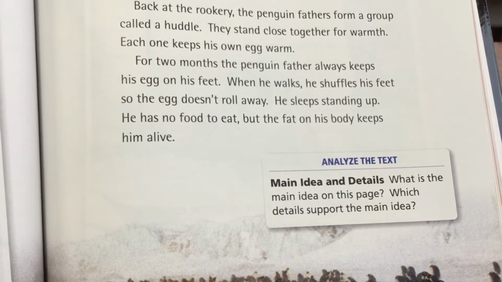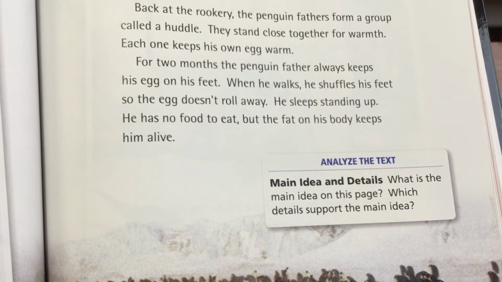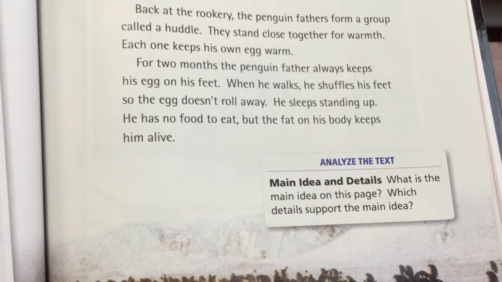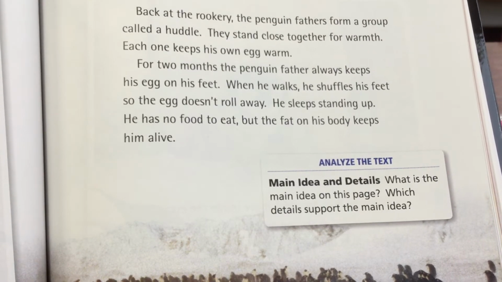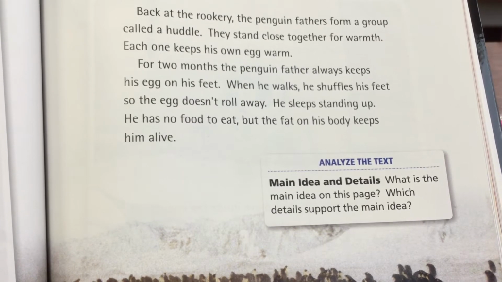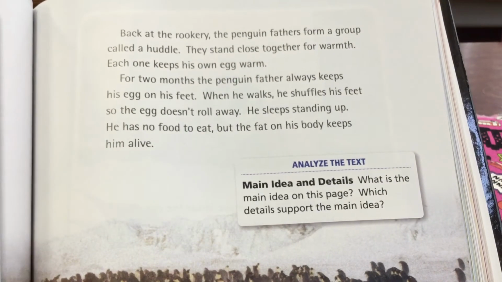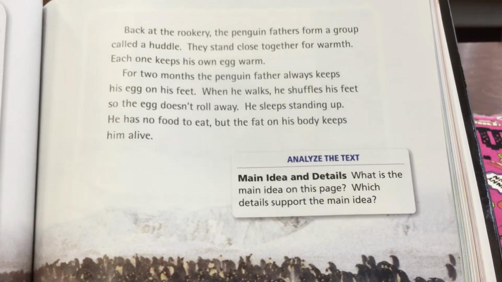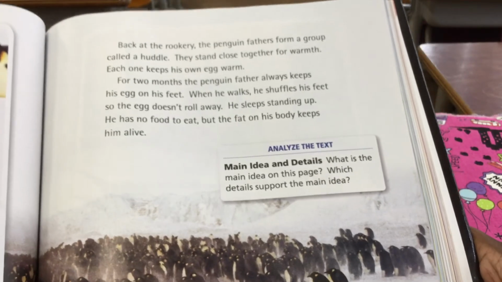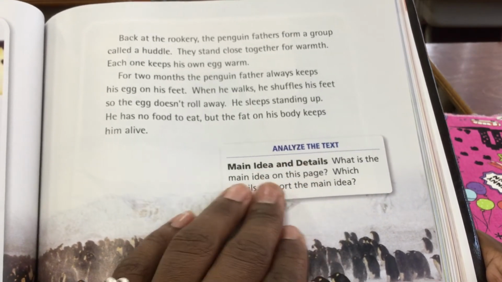He sleeps standing up. He has no food to eat, but the fat on his body keeps him alive. That's pretty amazing, isn't it? Sleeping standing up, and then without food. Goodness. Let's analyze the text.